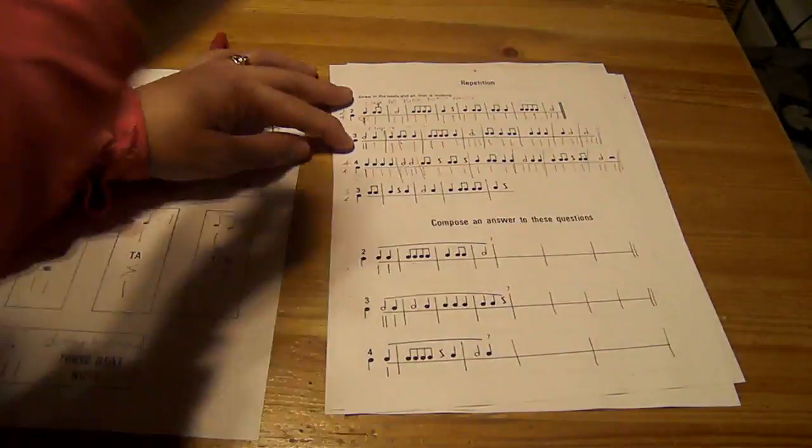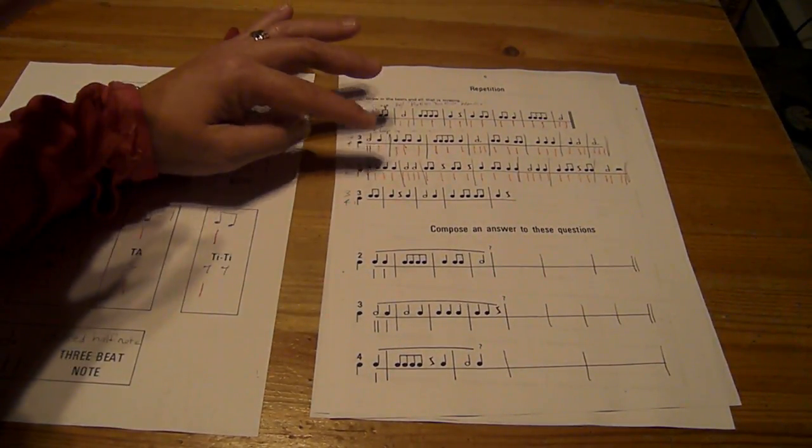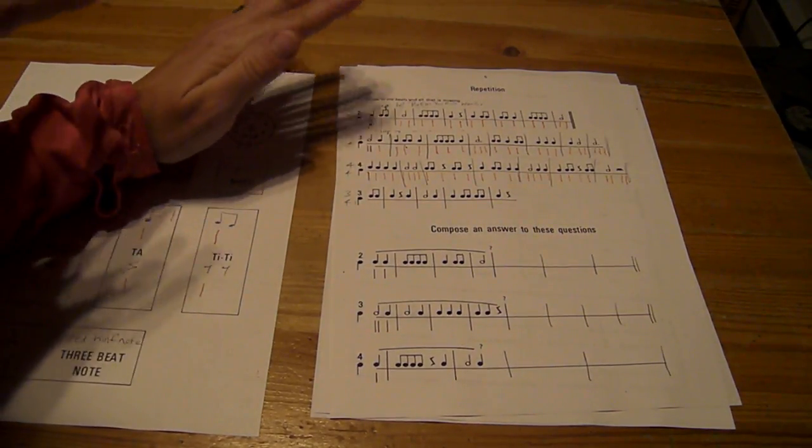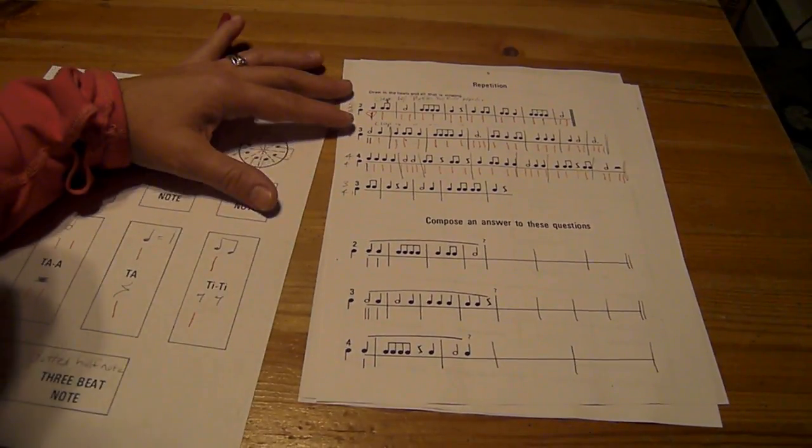We're done. If this doesn't make sense to you, do it with me anyways, because eventually it will click in your brain. But right now, just try it. For those of you that it makes sense, that's fabulous. If it doesn't make sense, it's still okay.